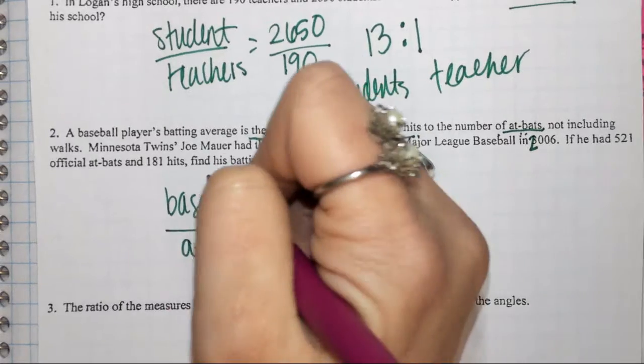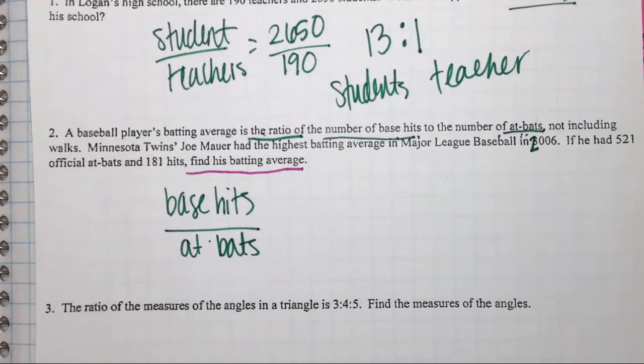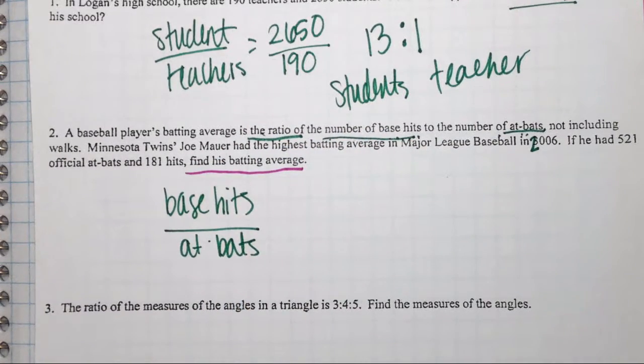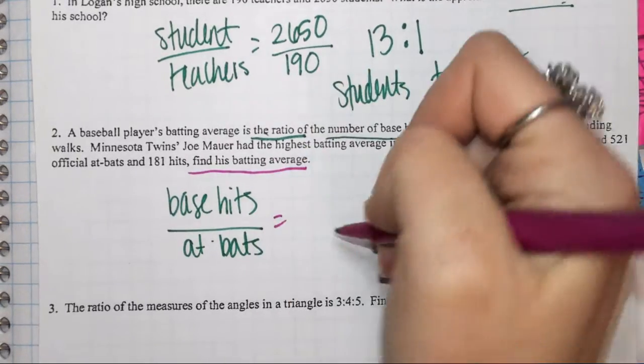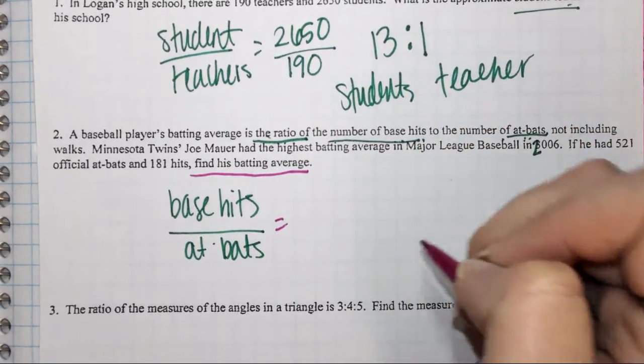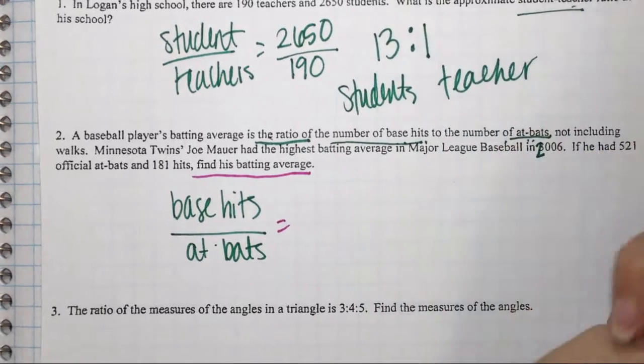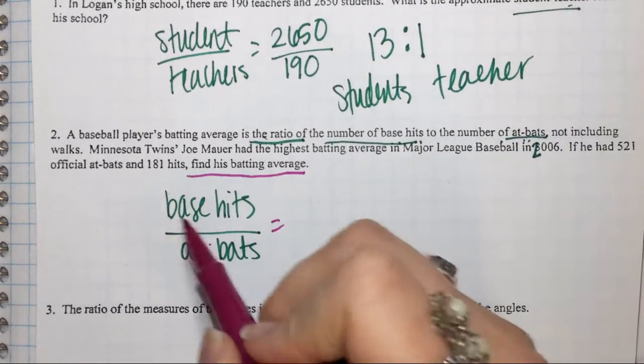Now, it's asking us for our batting average. So besides Blake, does anybody know what your batting average is usually listed as? Is it a fraction, a whole number? It's a decimal. Because you're not going to hit the ball every time you get up to bat.